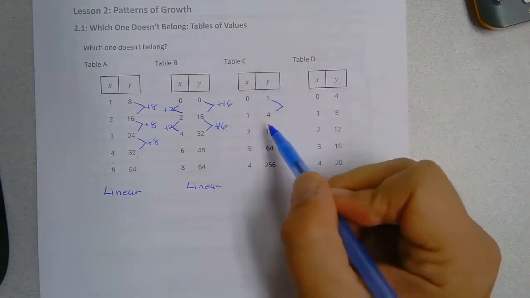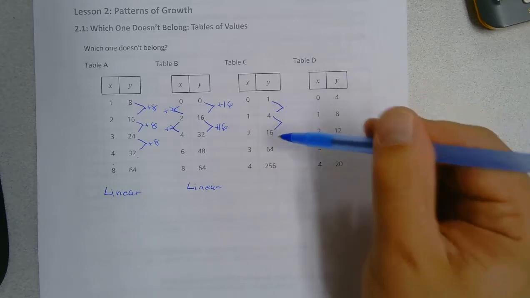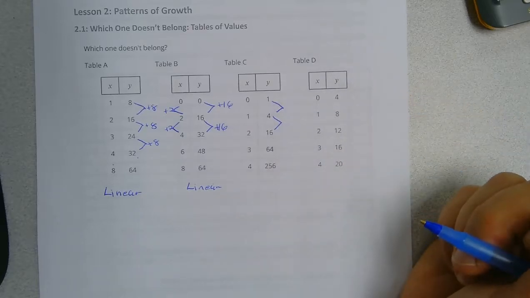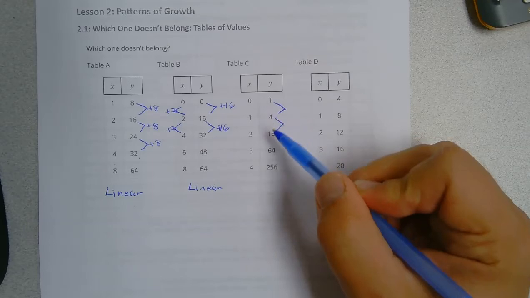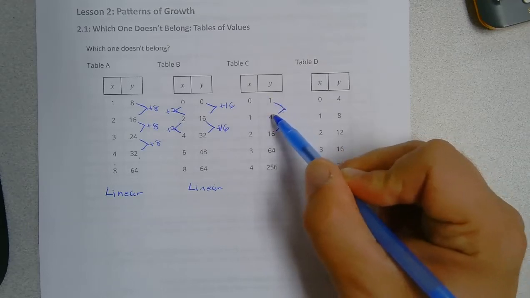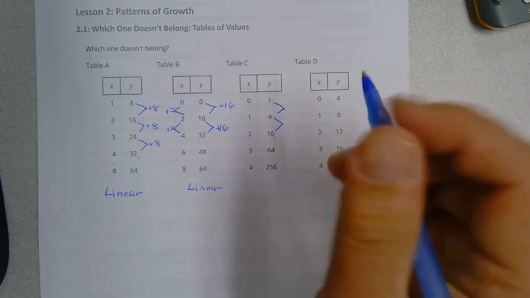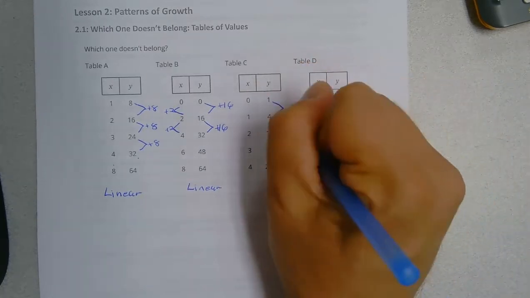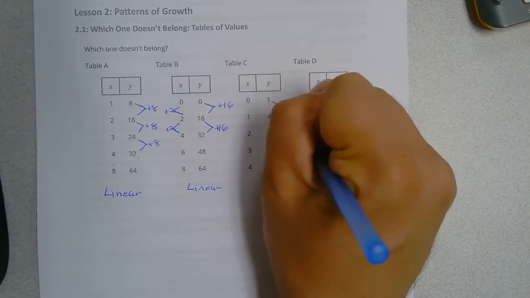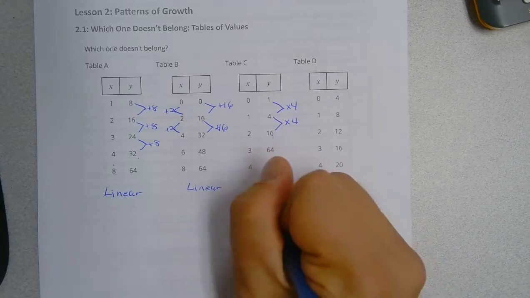Now here I went from 1 to 4 and from 4 to 16. And right away I notice this growth is not linear. So I'm wondering, instead of adding, do I multiply? So I multiplied 1 times 4, and then 4 times 4 is 16, and 16 times 4 is 64. So what I do here is I multiply by 4 to get to the next number. So this pattern is exponential.